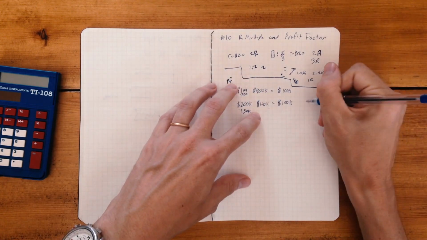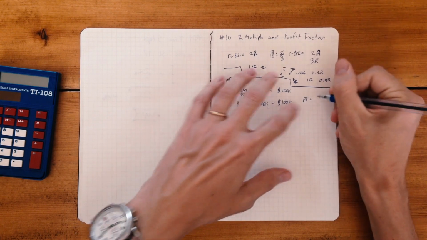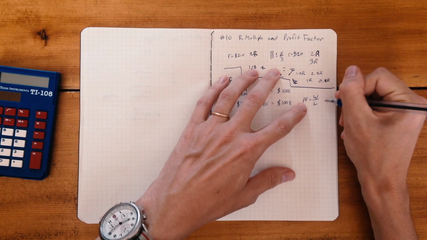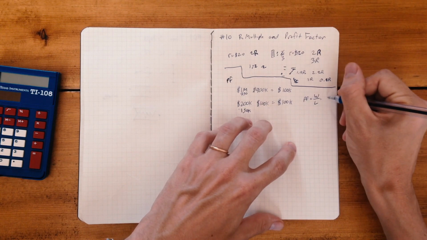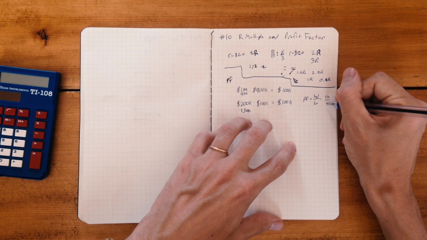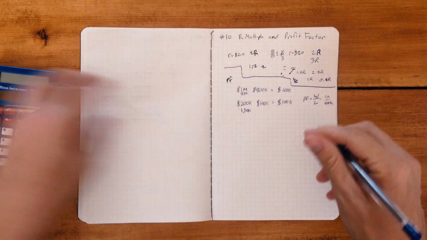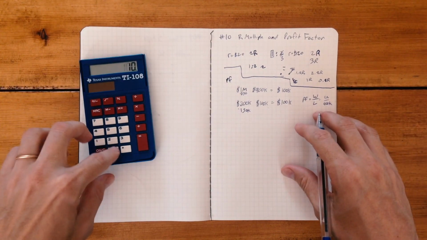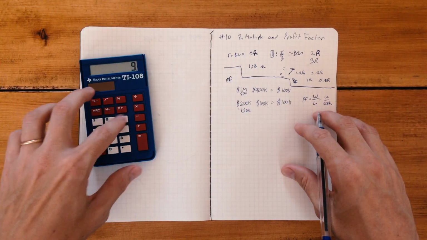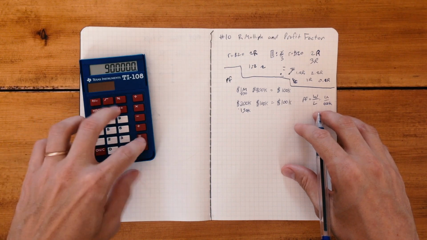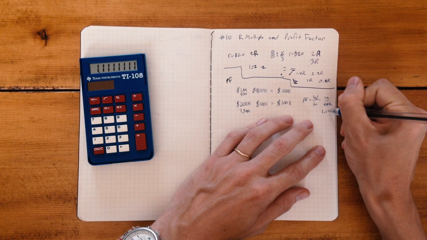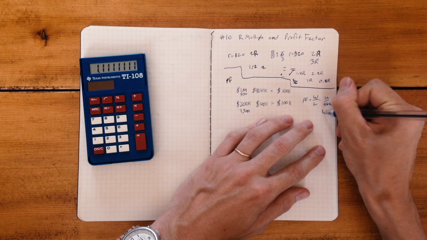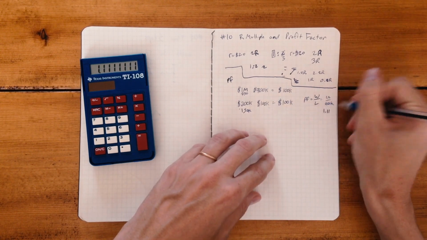And the way you calculate it is your profit factor is equal to your wins divided by your losses, right? So in this case, you won 1 million and you would divide it by 900K. 1 million divided by 900,000 is equal to 1.11. So in this one, your profit factor would be 1.11. Usually profit factor is written with 2 decimals.